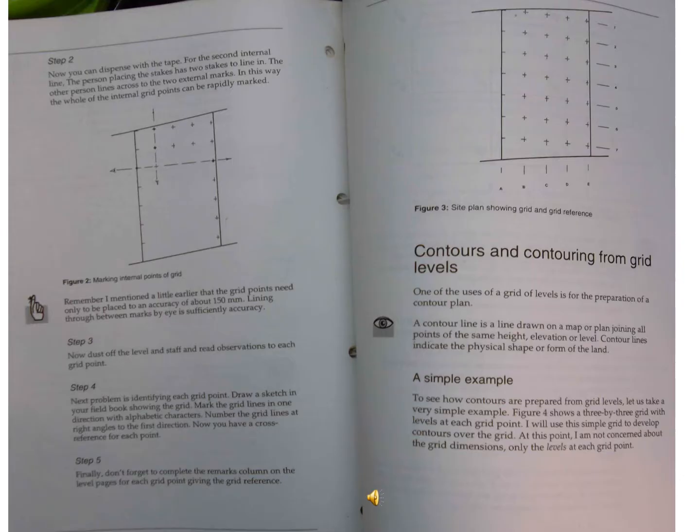And you can also see step 2. In this case, mark the intersection points on the grid. So in the boundary area, we can set out the intersection points on the grid, and then set up the level and start to read the observation at each grid point. And the next problem is identifying each grid point.